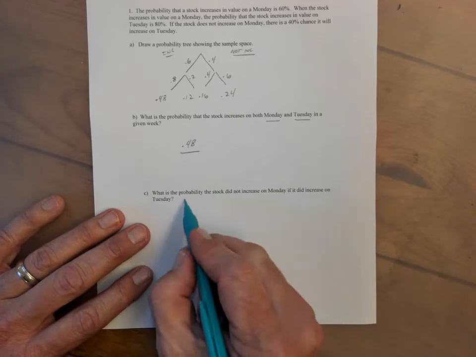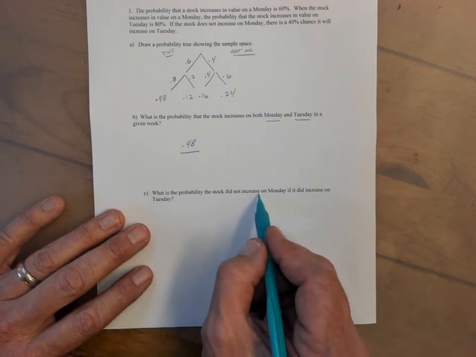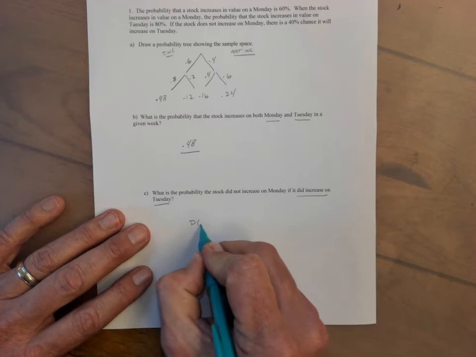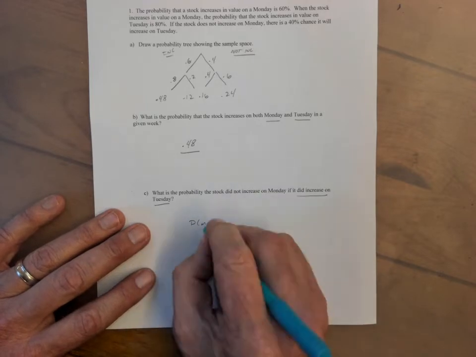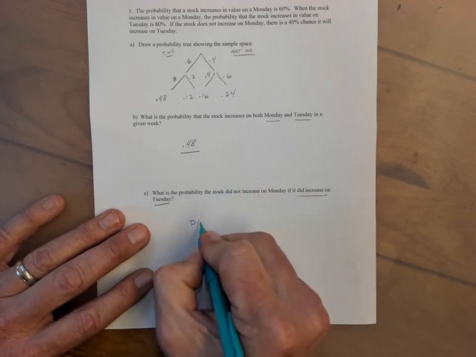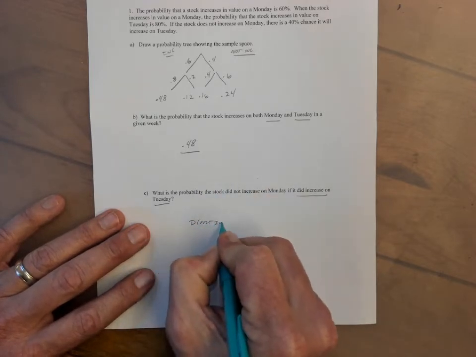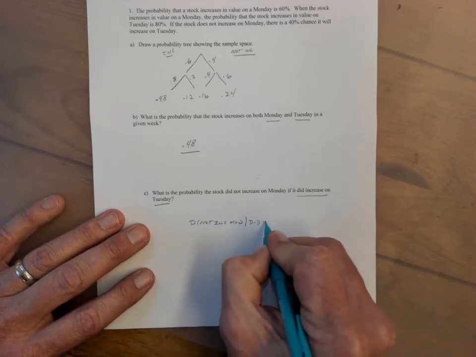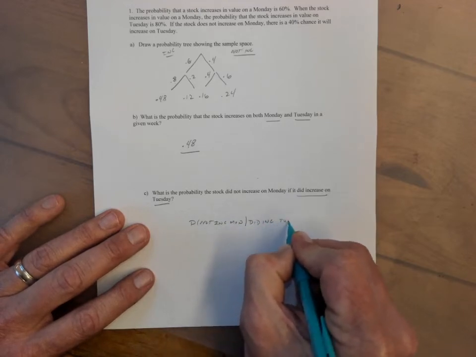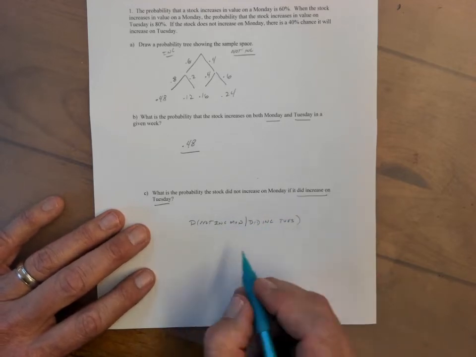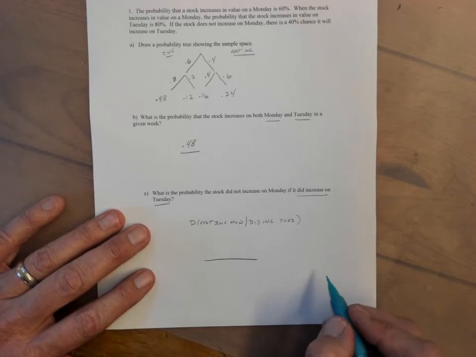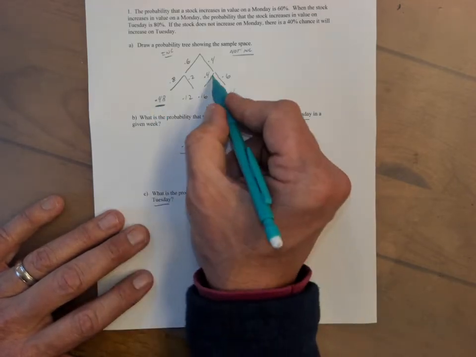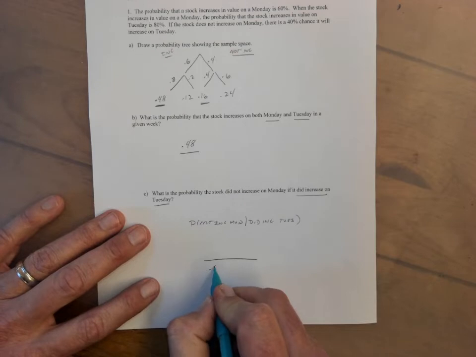Then the next question, what is the probability the stock did not increase on Monday if it did increase on Tuesday? So that's the probability not increase Monday given did increase Tuesday. So we have a conditional probability. So where do we find the did increase Tuesday? Well, there's a did increase Tuesday. There's a did increase Tuesday.